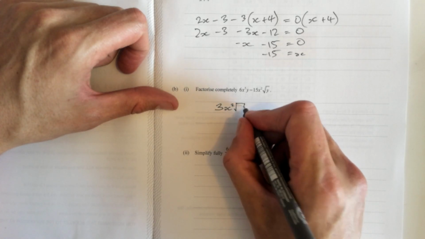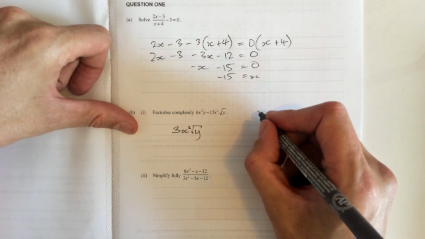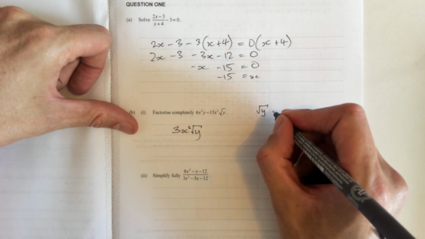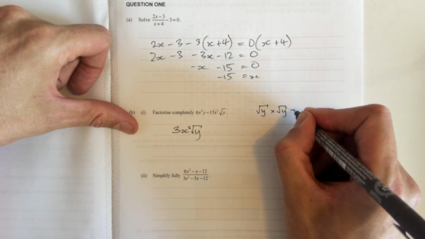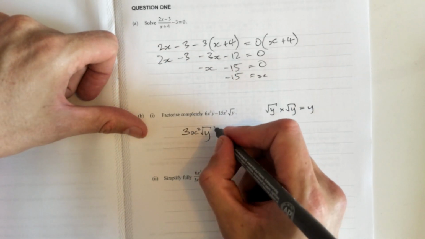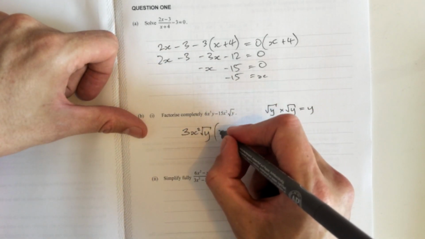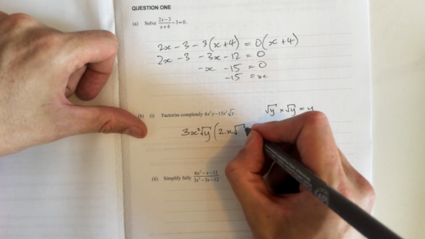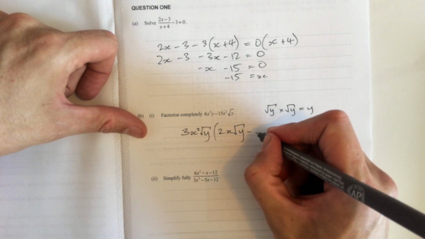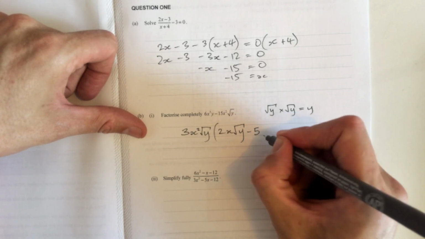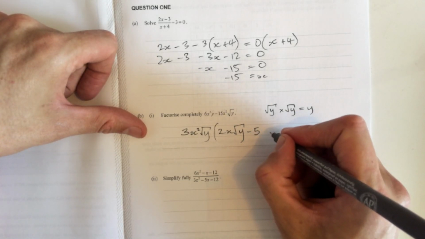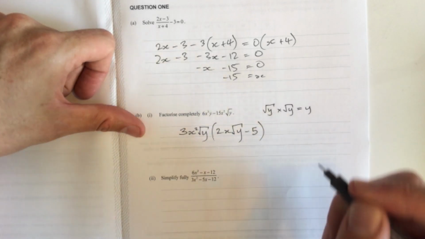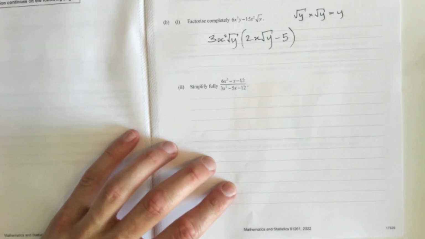I'm going to pull out root y, and that's because root y times root y equals y. So I'm pulling that out. 3 times 2x squared times x, square root y times square root y, minus 5, no x's and no root y. Looks good to me.